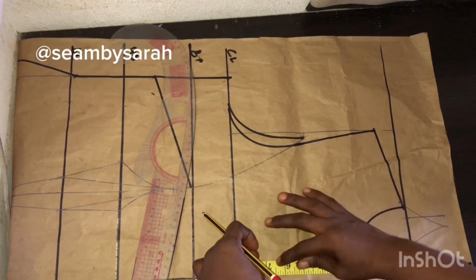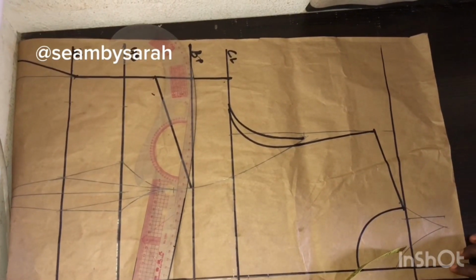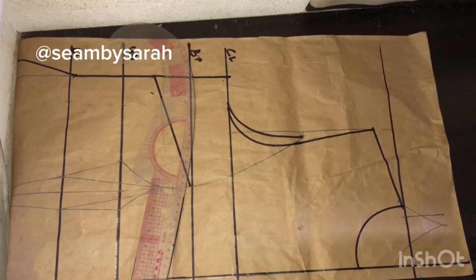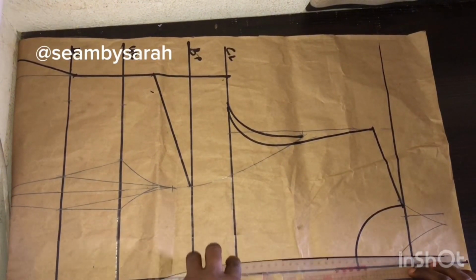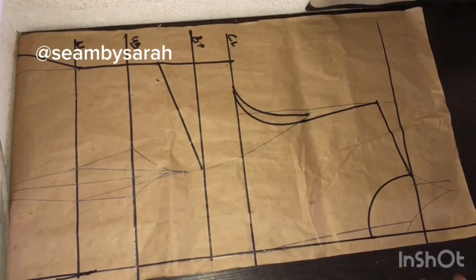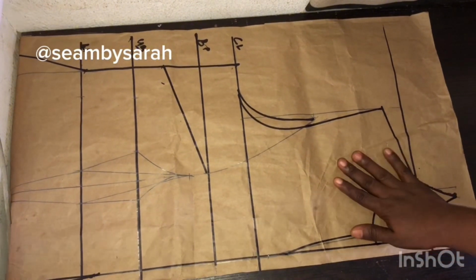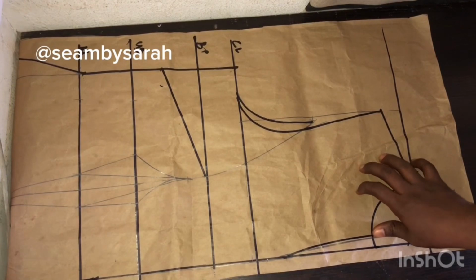You can do 8, you can do 9, depending on how you want to show your cleavage, but I'll be making use of 7 inches from this new neckline here. That's when I came down by 7 inches. So now I will connect like this. This is it. Now use my marker pen to make it bold for you to see. I'll keep this aside. We'll not cut this first. After drafting the back pattern, then we'll now cut the front pattern.